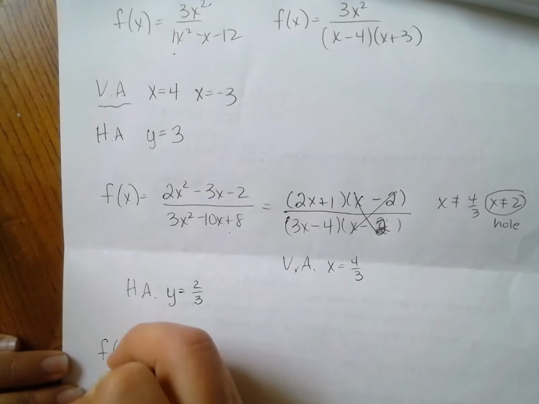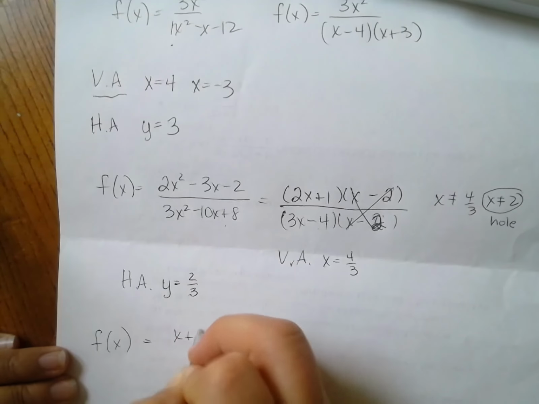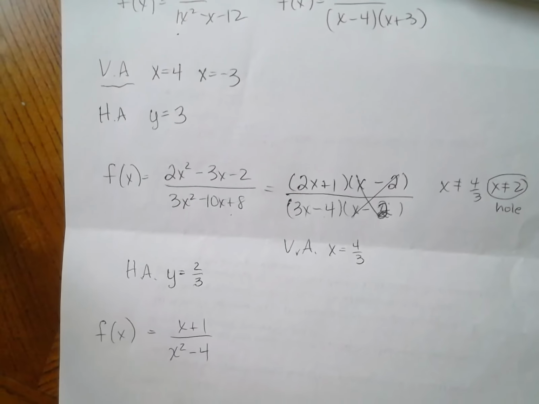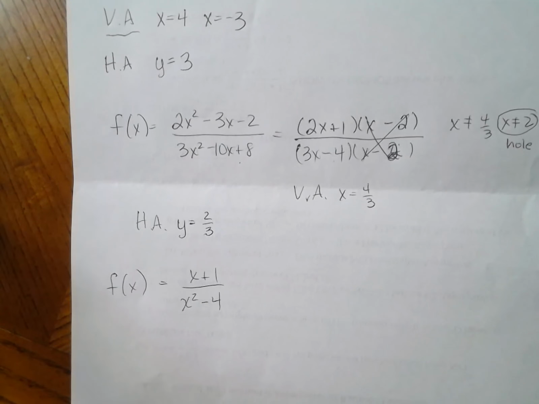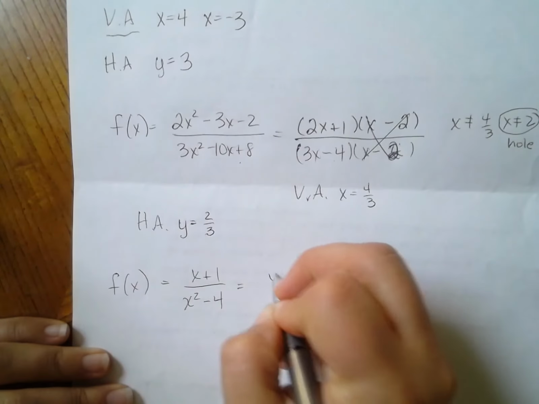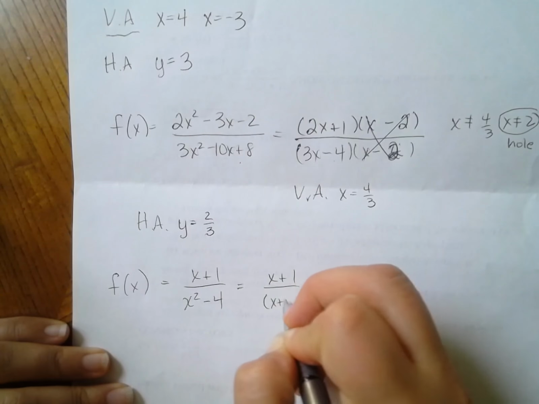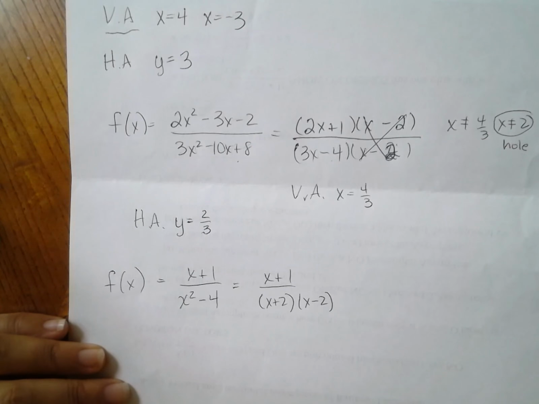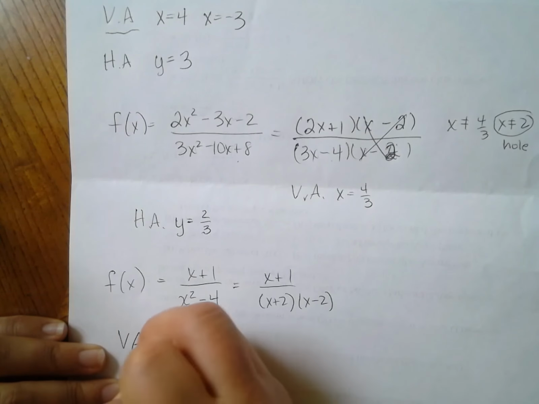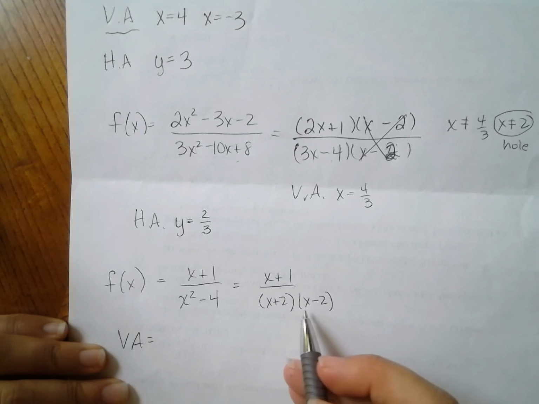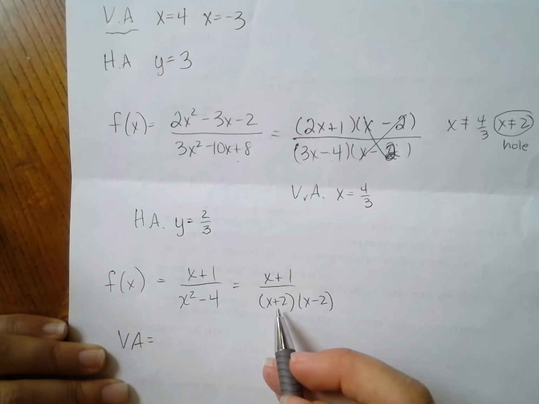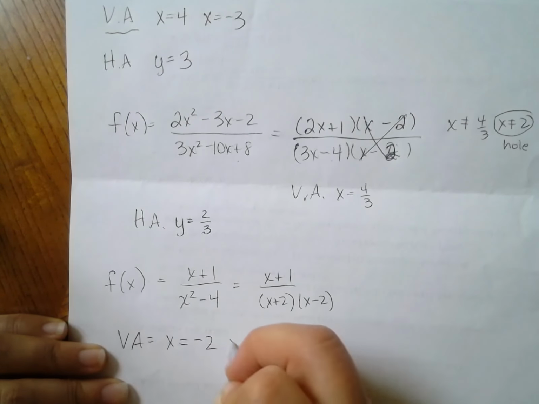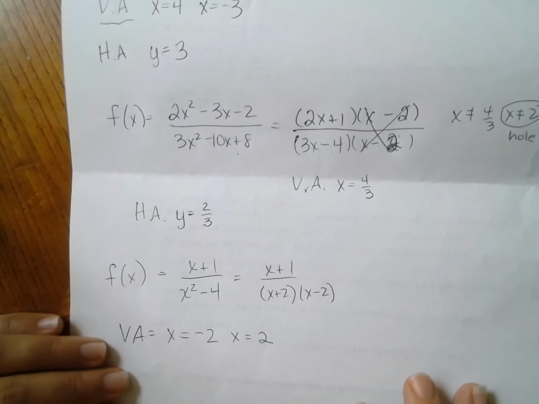If I have f of x equals x plus 1 over x squared minus 4, okay, so my denominator I can factor to x plus 1 over x plus 2 times x minus 2. I don't have any factors in common, so that leaves me knowing that both of my spots here that make my denominator 0 will be vertical asymptotes. So I get x equals -2 and x equals 2 are my two vertical asymptotes.